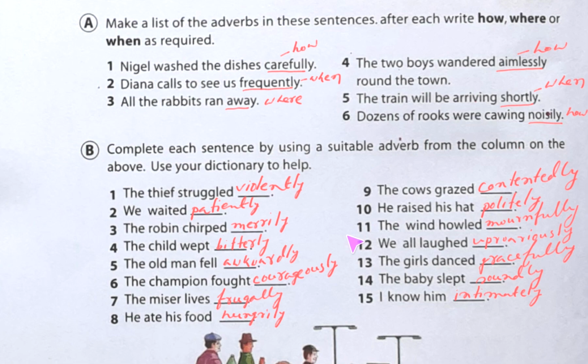Today we have done page number 4 and today's topic is adverbs. Next day we will do page number 5. There we will find the topic that is nouns.